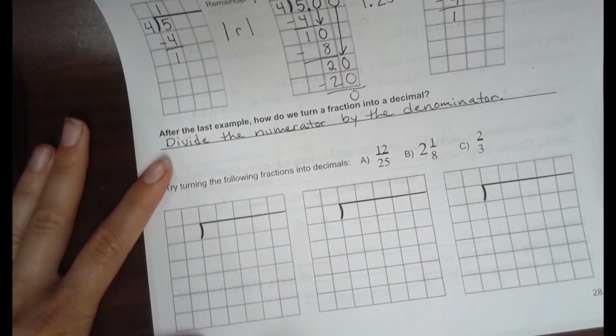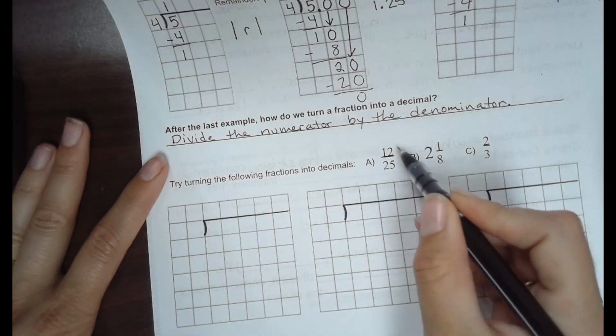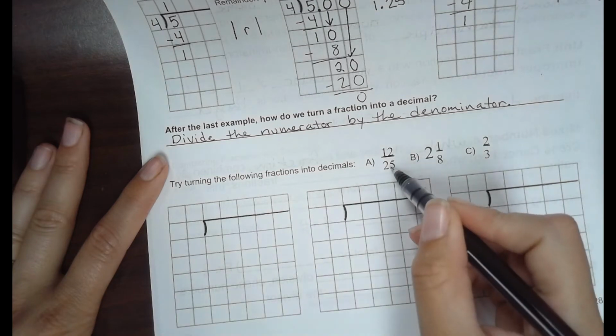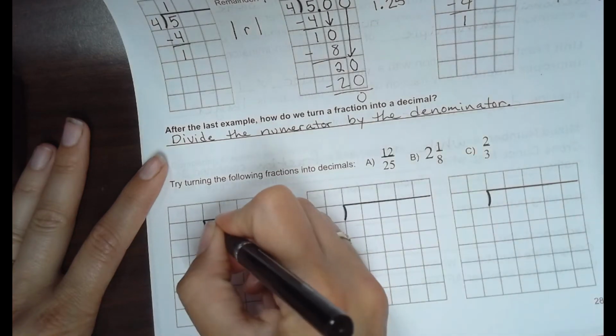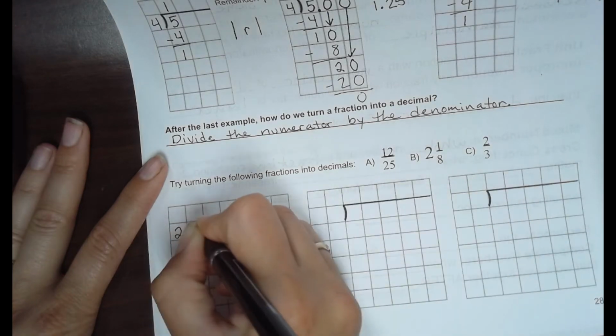All right, let's try turning these fractions into decimals. That means whatever's on top goes inside the box, and this goes outside the box. So this would be 12/25ths, so 12 divided by 25.